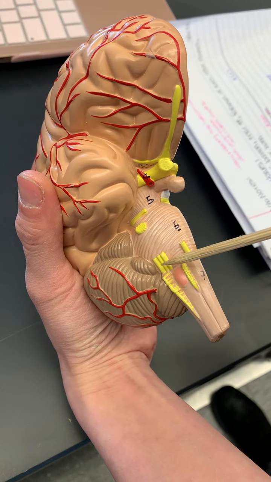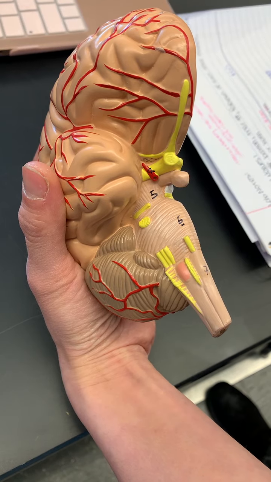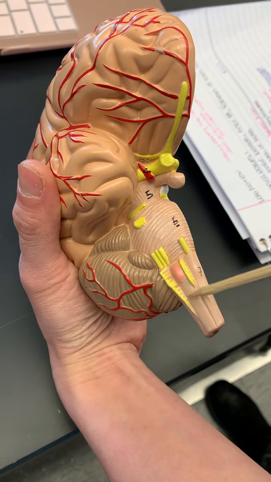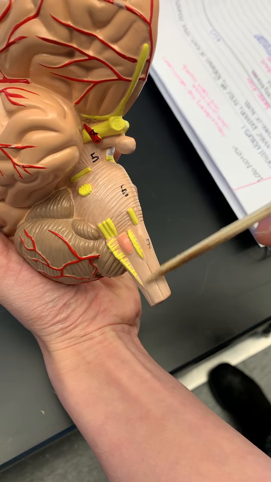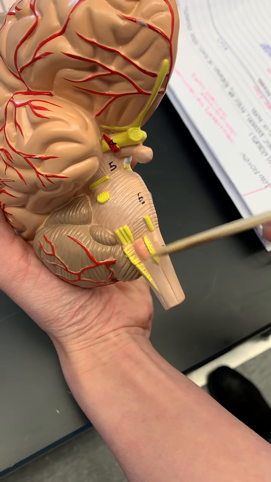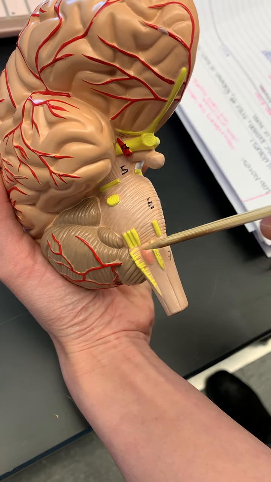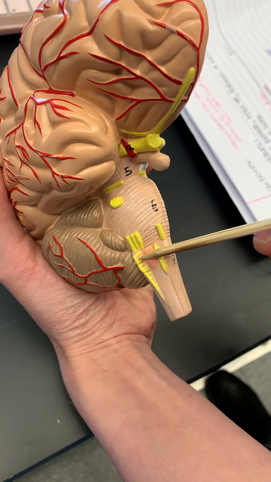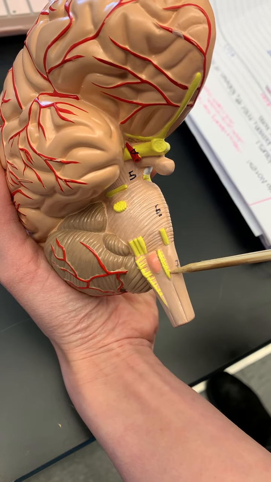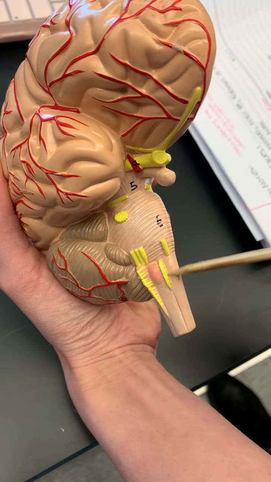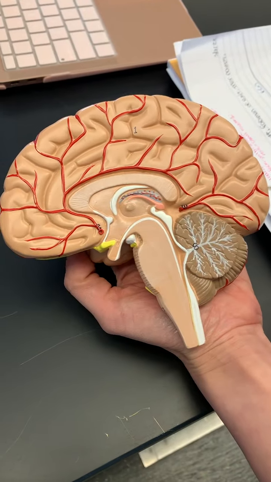Cranial nerve 7 and 8, so facial nerve, vestibulocochlear nerve. 9, 10, 11. This is not the best model for it. If I test you on these, it will be on a model or an image where you can tell these apart pretty easily. Okay, so 9 is glossopharyngeal nerve, 10 is vagus nerve, 11 is accessory nerve, 12 is hypoglossal nerve.